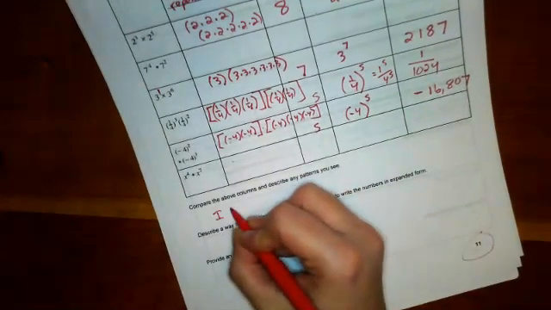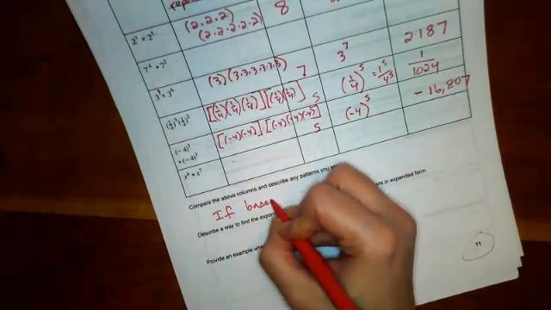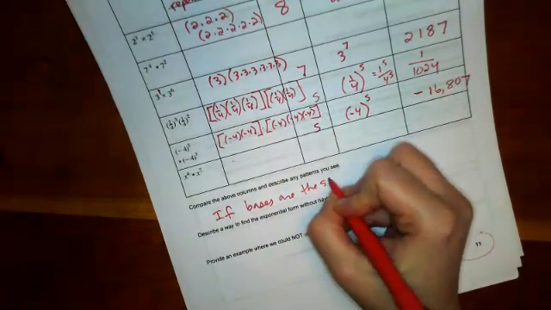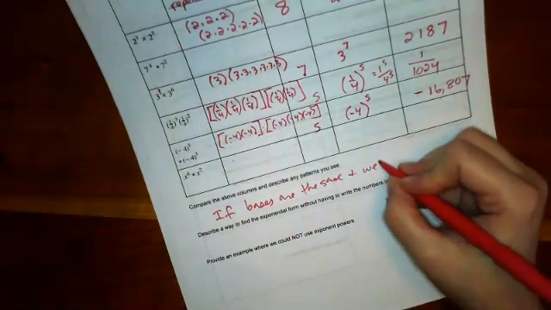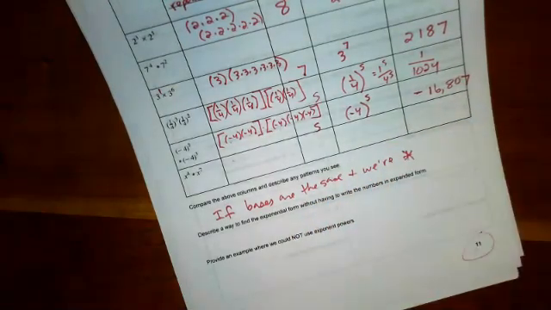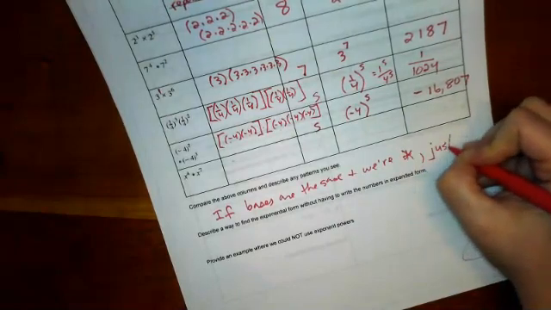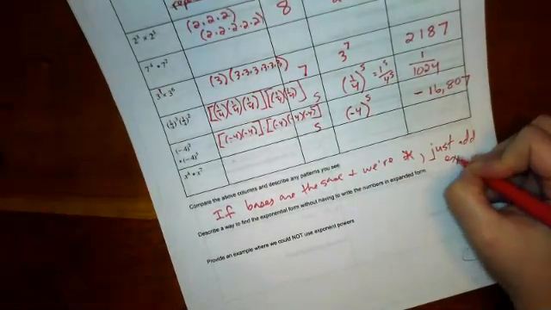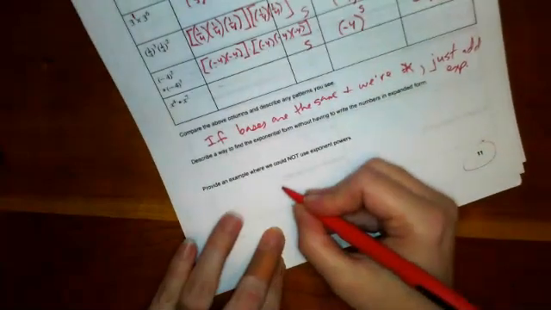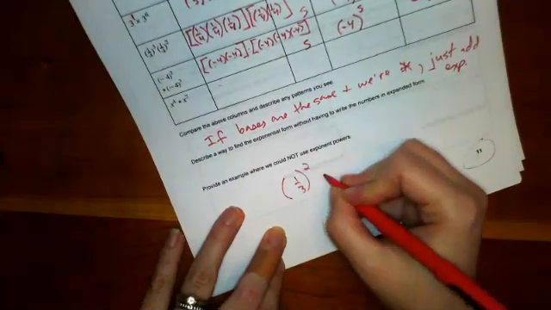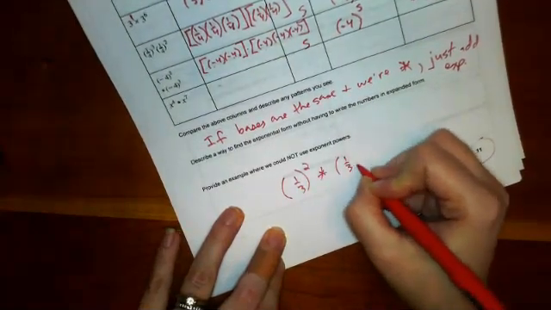What I want you to take away from this is if the bases are the same and we're multiplying, you just add the exponents. Describe a way to find the exponent form without having to write the numbers in expanded form: you're just going to add the exponents, like I said.